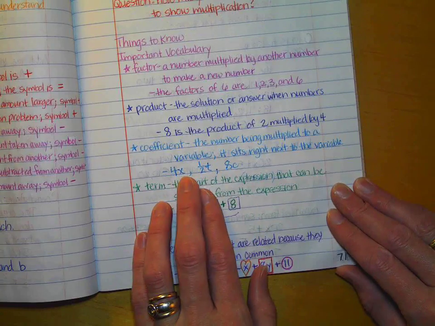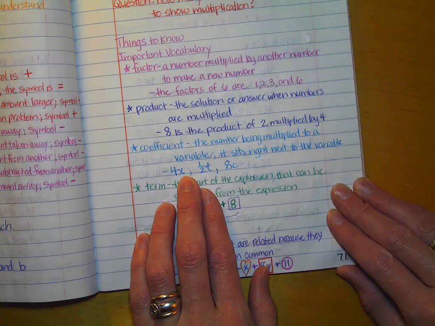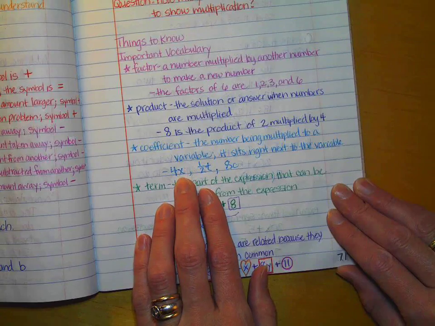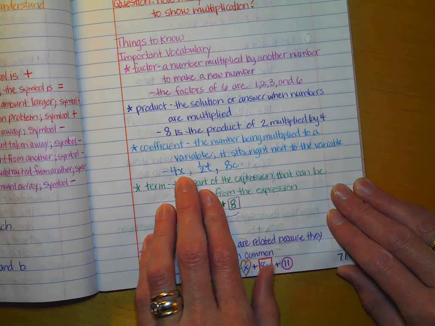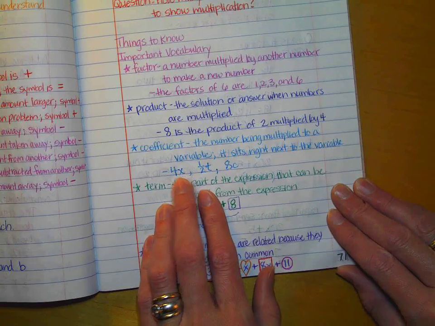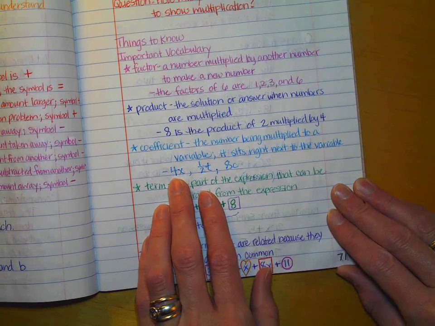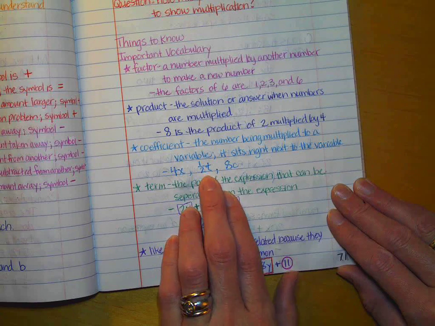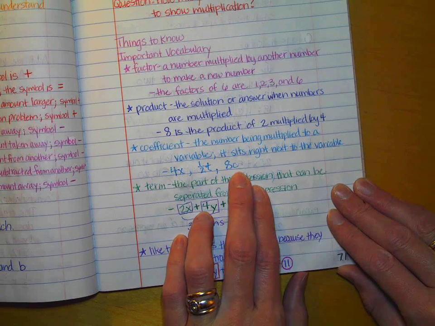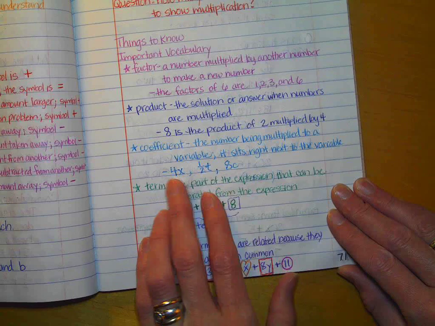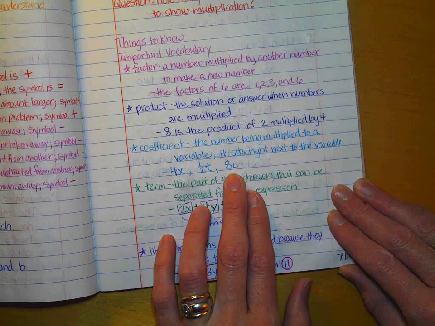And remember, when a number sits right next to a variable, the math operation that's taking place is multiplication. So 4 sits next to x, half sits next to t, and 8 sits next to c. So the coefficients are 4, half, and 8.